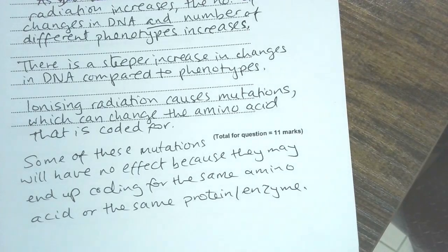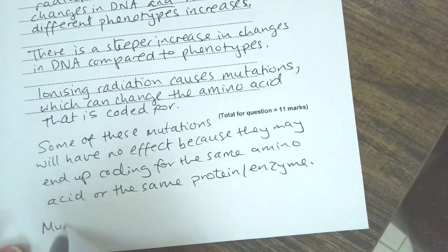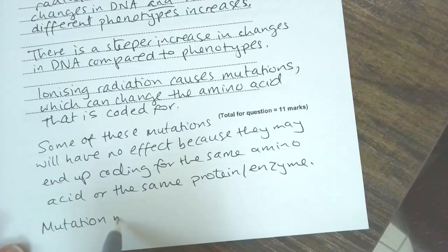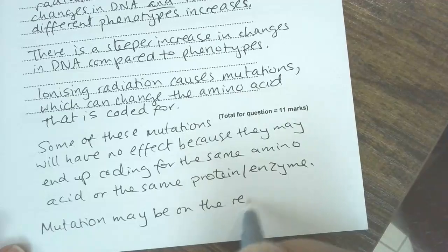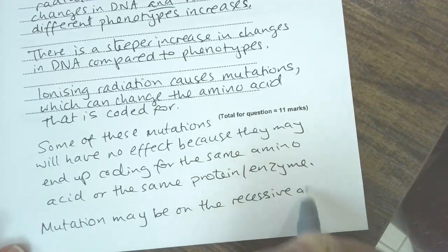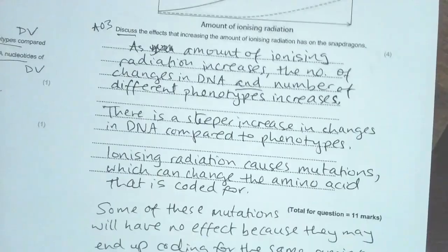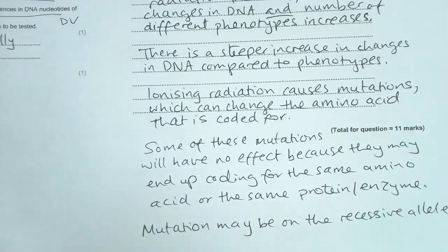Oh, another thing we can say is that, even if there is a mutation that changes the protein, if it's on an allele, if it's in a heterozygous individual, okay, if it's on the recessive allele, then it will have no effect. Okay, so maybe the mutation is recessive. Let's just add that in as an extra thing. Mutation may be on the recessive allele. Okay, done, right? So these are the paper 2 questions.